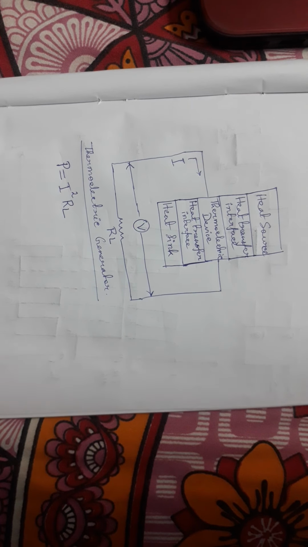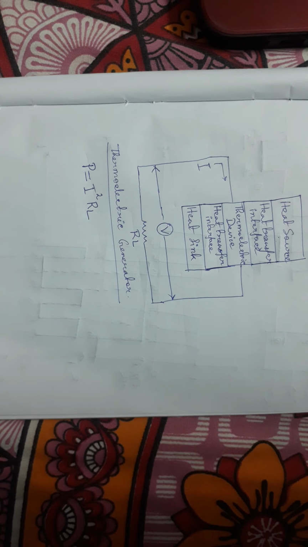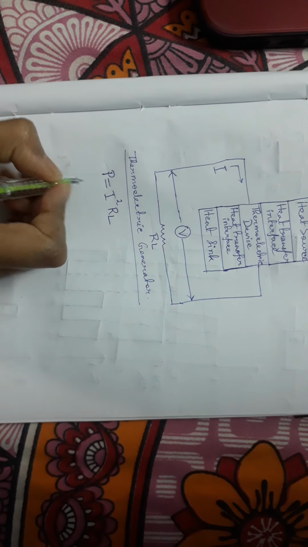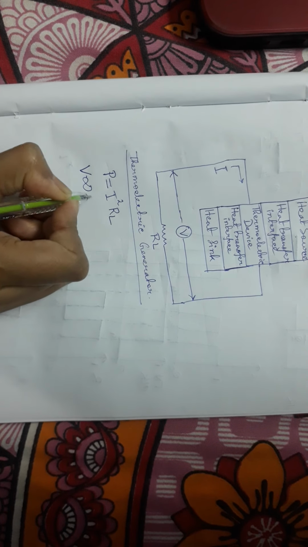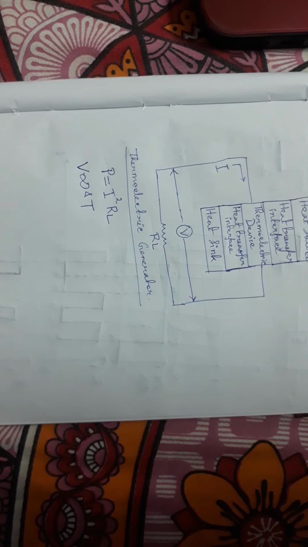Now coming to the expression for the voltage and power generated. The generated voltage V is proportional to the temperature difference between the two junctions.